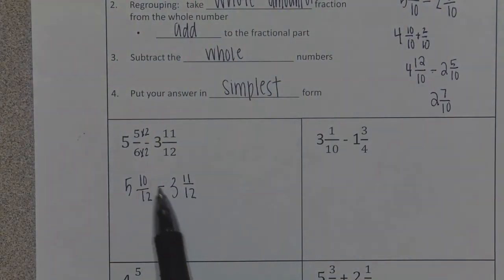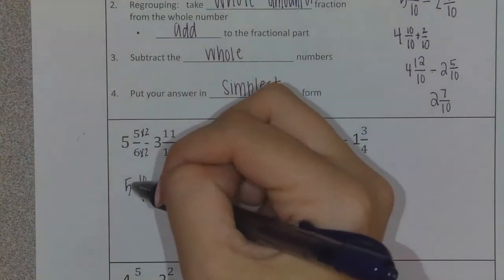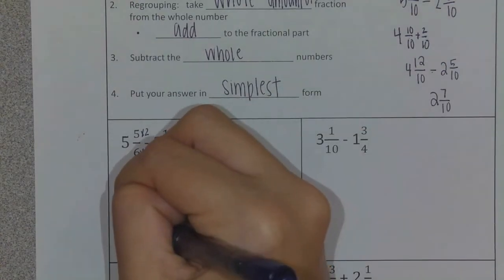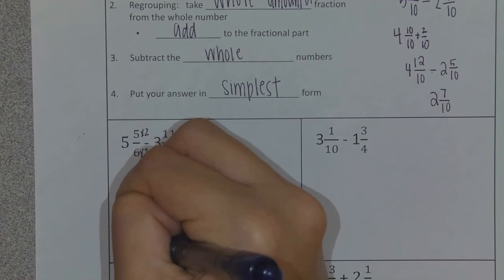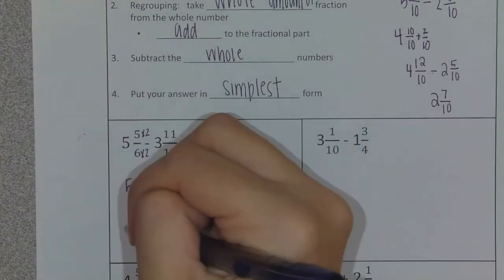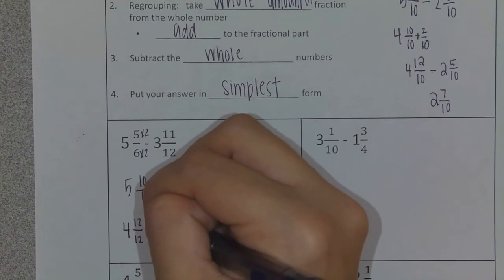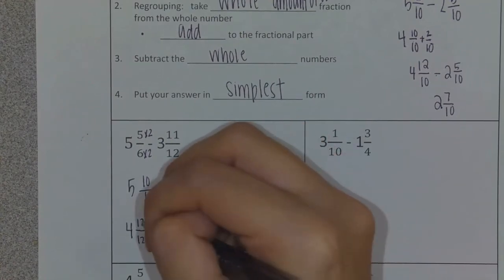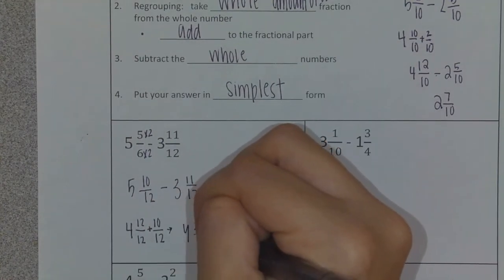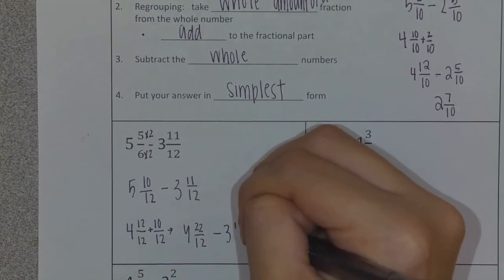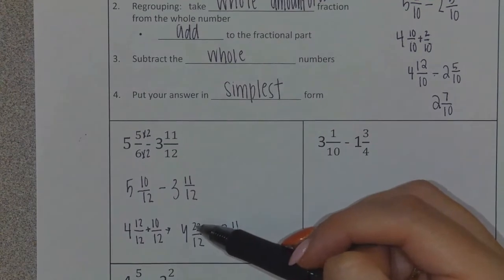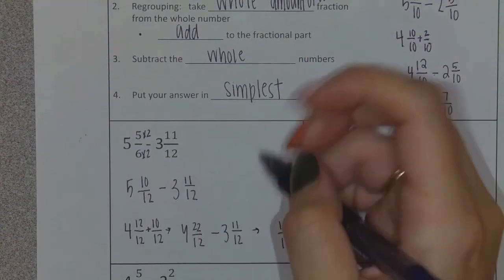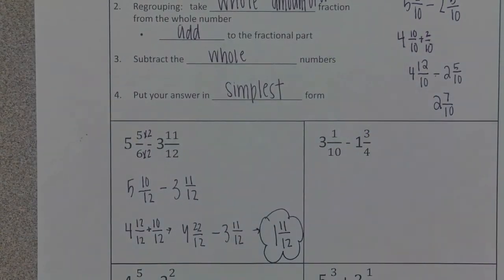So again, I can't do 10 minus 11, so I have to borrow. So I'm going to take one whole fraction amount away from the number 5, which would be 12, because my denominator is 12, 12 over 12. That would give me one whole. My 5 becomes a 4, and I have to add that to 10/12. So this would give me 4 and 10, or 12 plus 10 gives me 22/12 minus 3 and 11/12. So now I can do 22 minus 11 is going to give me 11/12, and 4 minus 3 gives me 1. So I get 1 and 11/12.